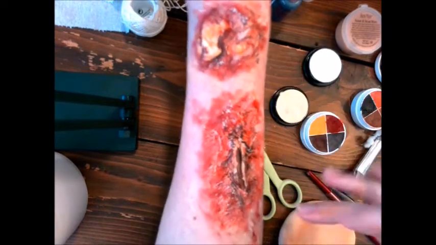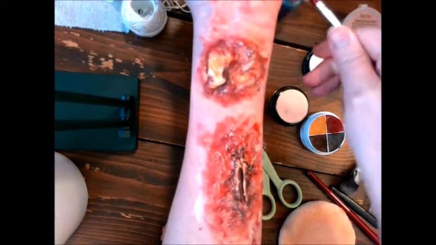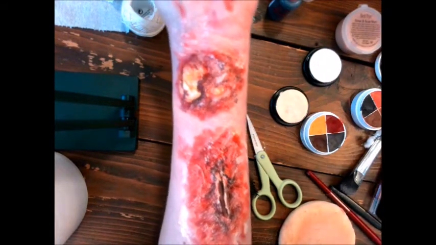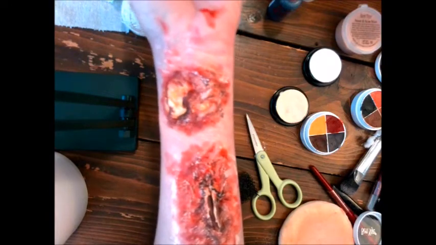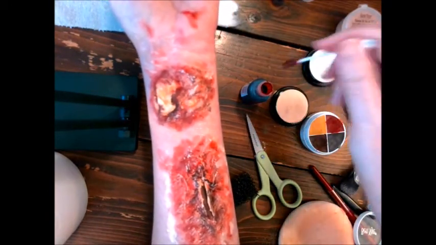So right now these are both feeling, you know, pretty good, but maybe a little bit flat, right? That's where judicious use of blood comes in.